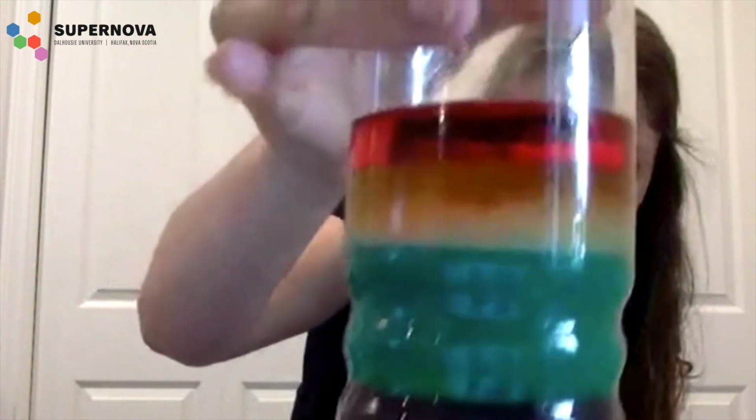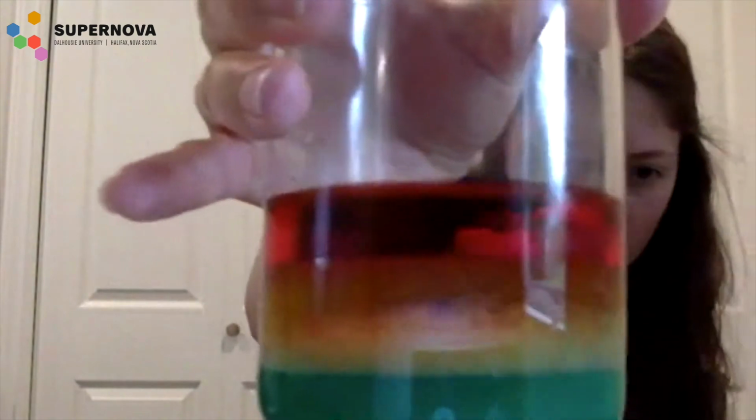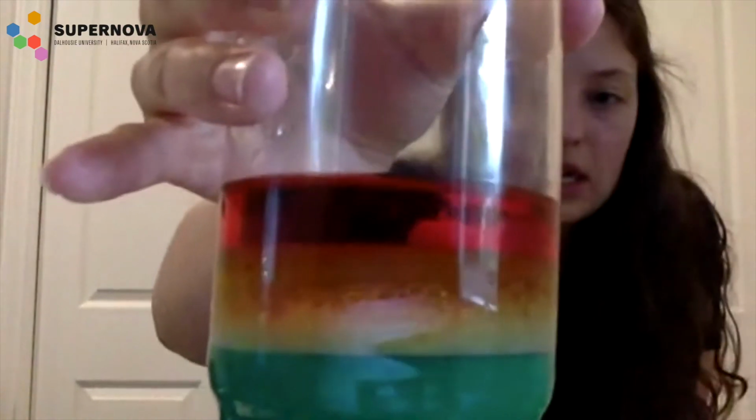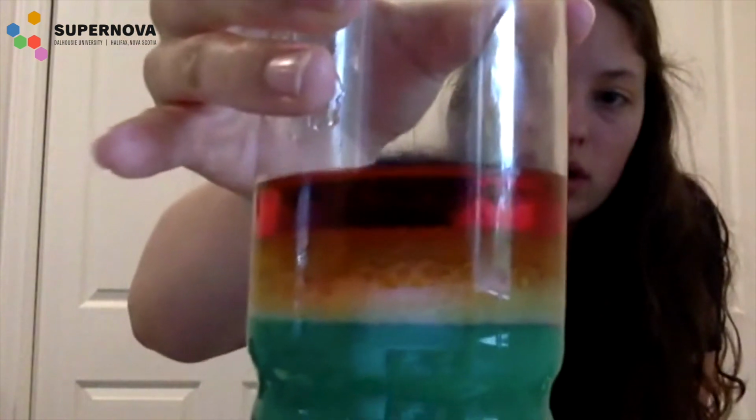So you can definitely tell on the one end, that's good to note, my isopropyl alcohol is starting to try to mix in with that oil layer beneath.